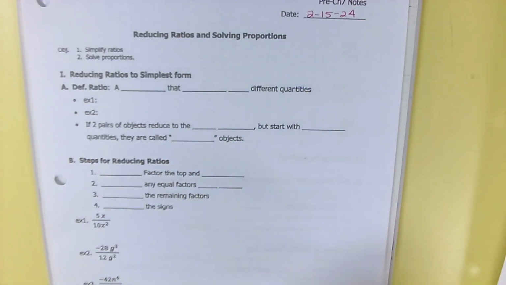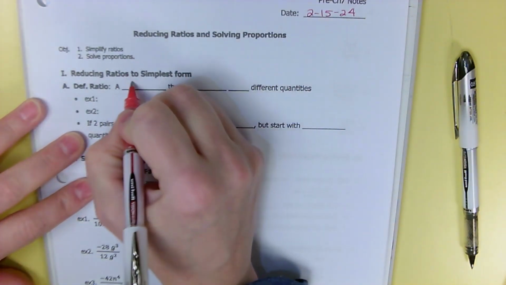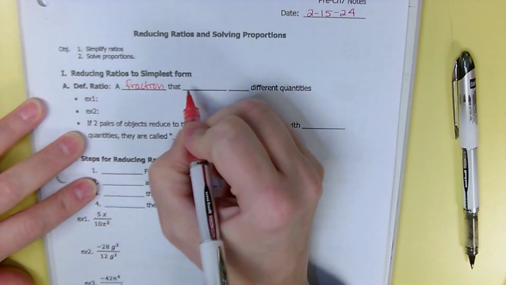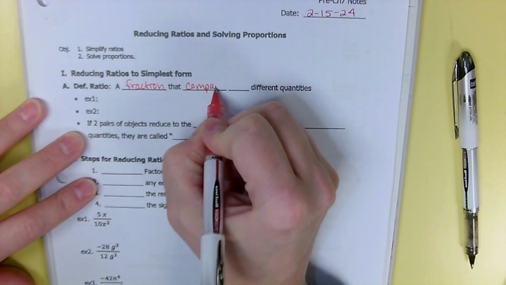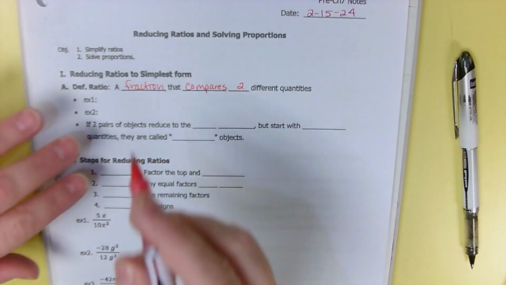All right, so reducing ratios and solving proportions. First thing we need to do is a little bit of vocabulary. The definition of a ratio is a fraction that compares two different quantities. So it's a fraction that compares two different quantities.